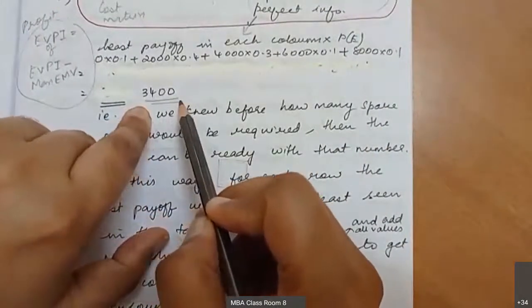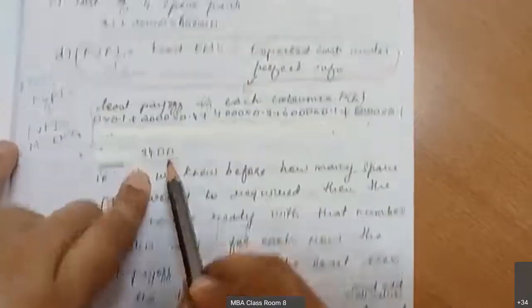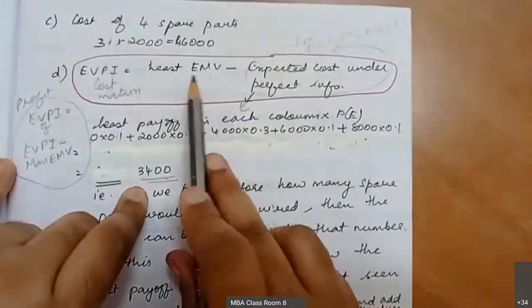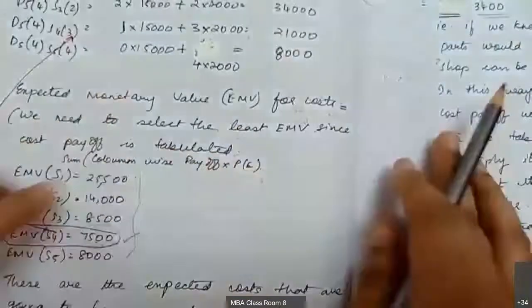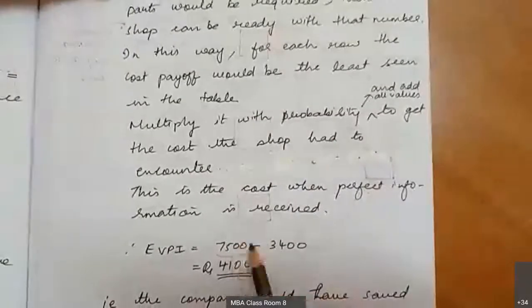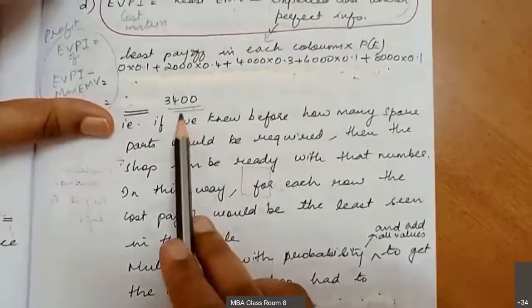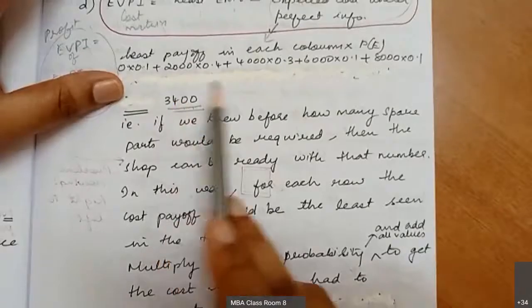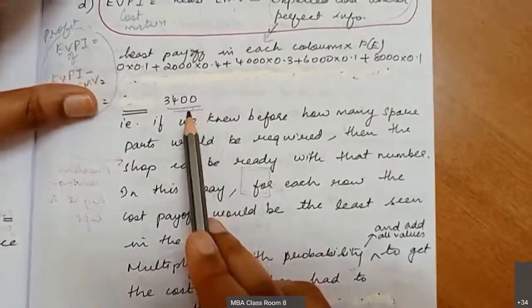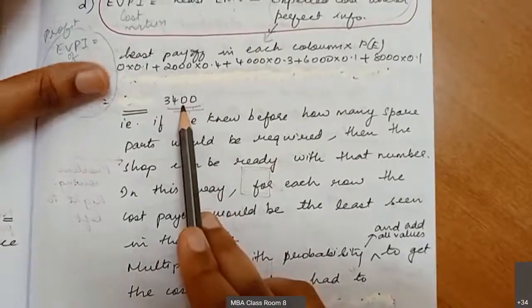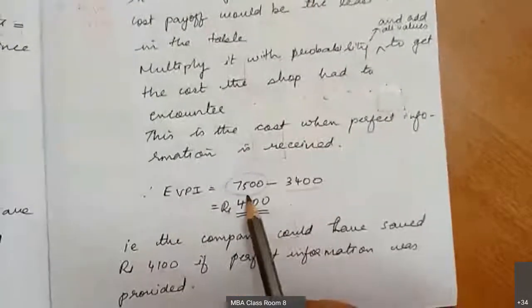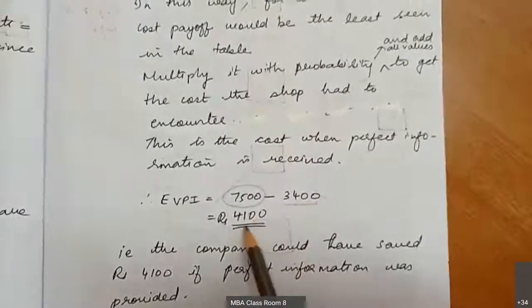3400. Okay, this 3400, what should we do? We have to subtract it from the least EMV. Least EMV we already got over here, 7500. So our value will be 7500 minus 3400. 3400 we got from here. When we take the diagonal and multiply with the corresponding probabilities, we get 3400. So you subtract it, you will get 4100.